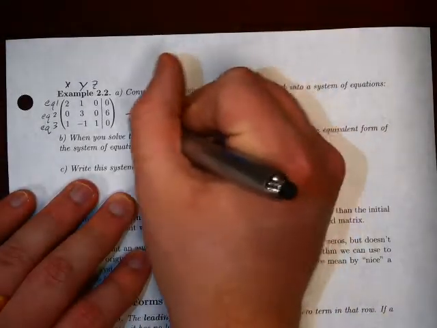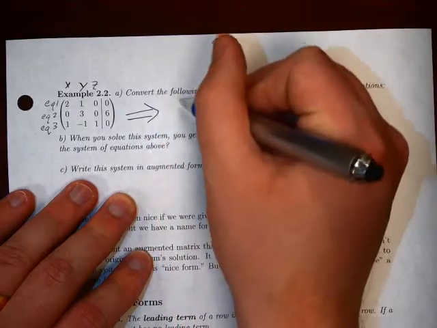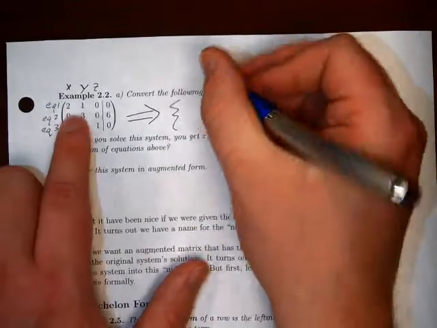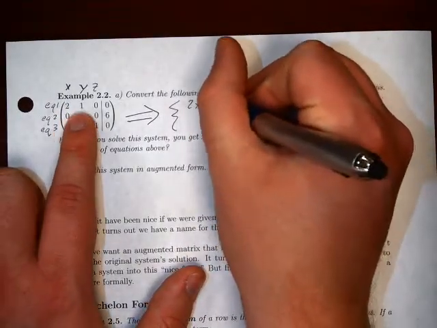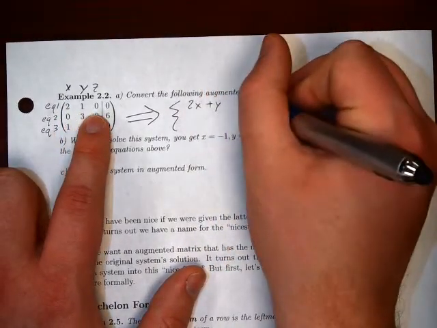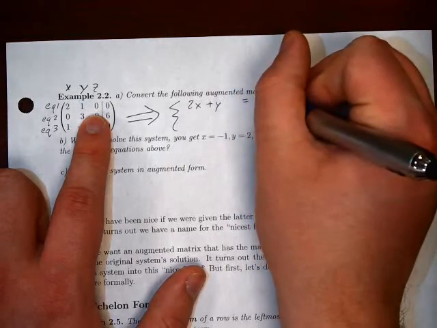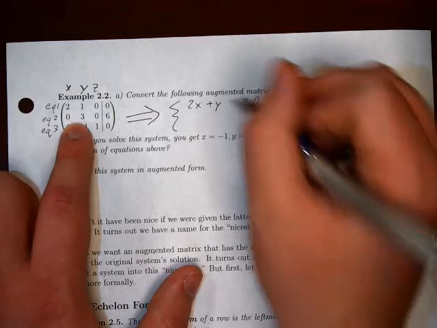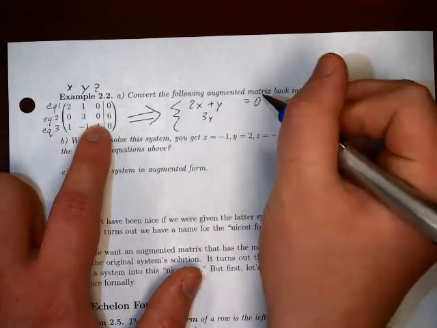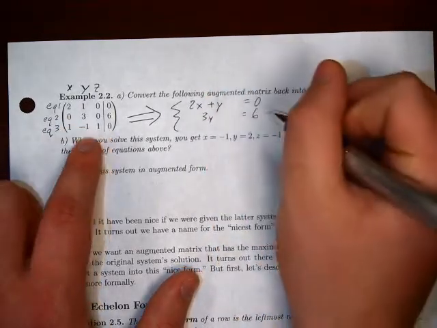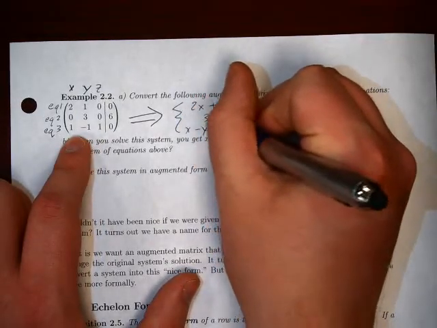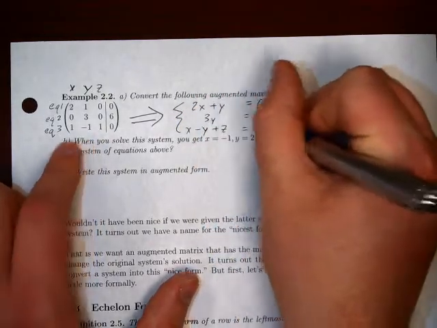Alright, you're back? Great. So, for our first equation, we're told we have 2x plus 1y plus 0z equals 0. For our next equation, we're told we have 0x plus 3y plus 0z equals 6. And for our last equation, we're told we have x minus y plus z equals 0.